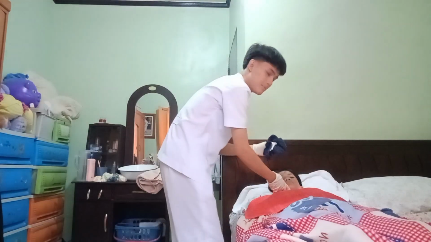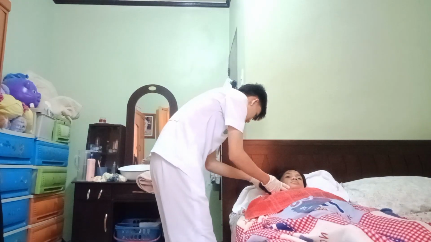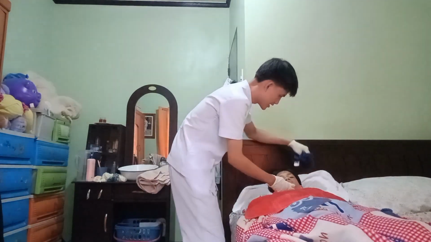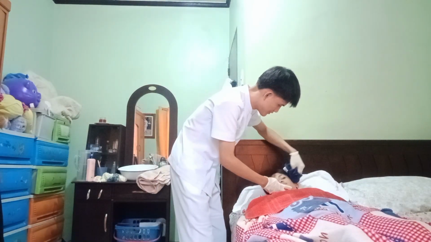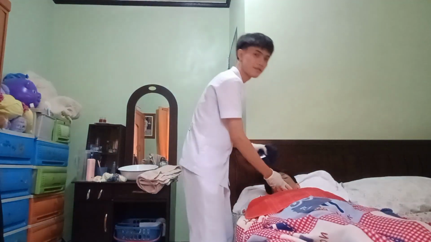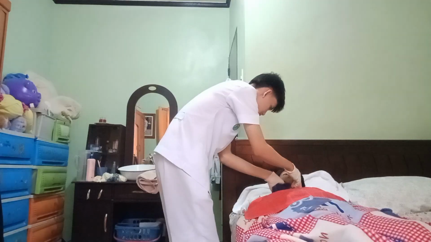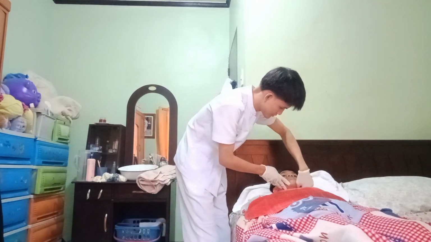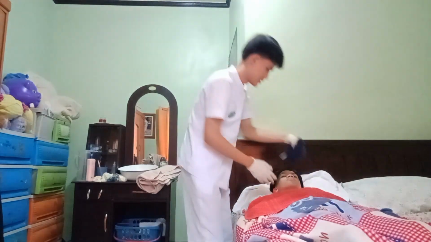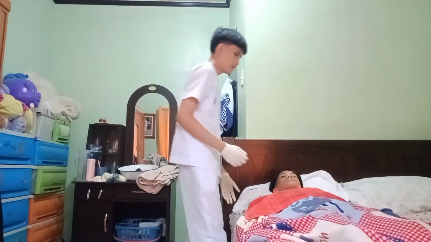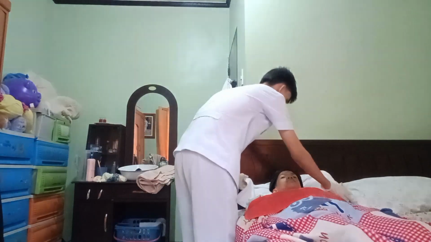Also next, the ears, and the other side. Next, the neck. Then I will pat dry the face.